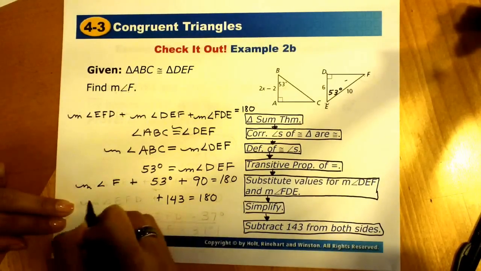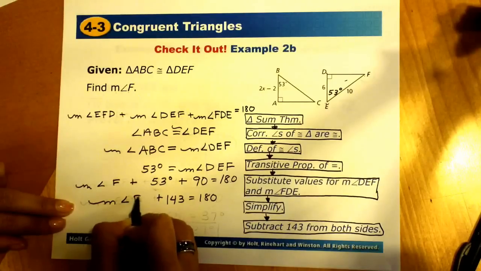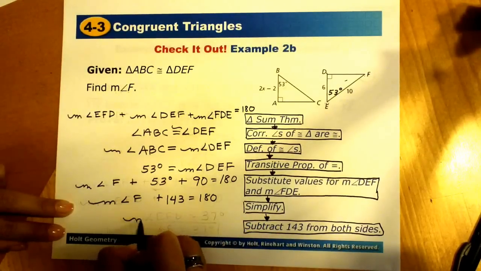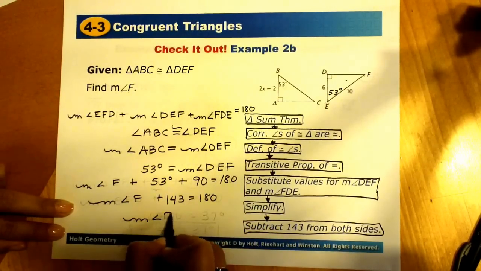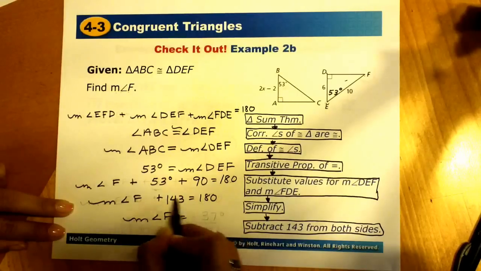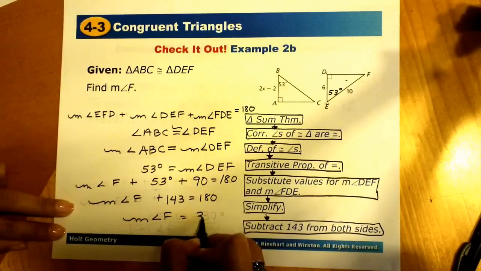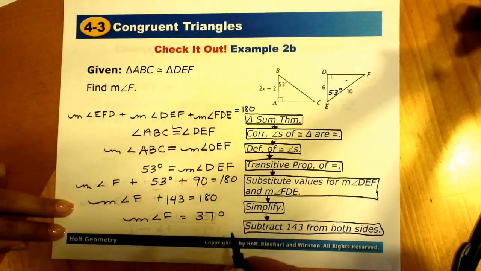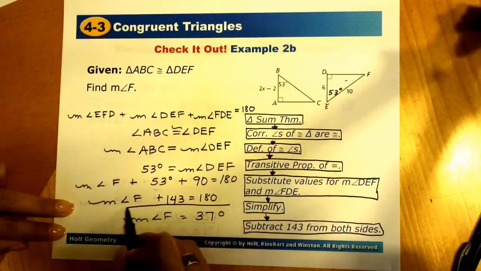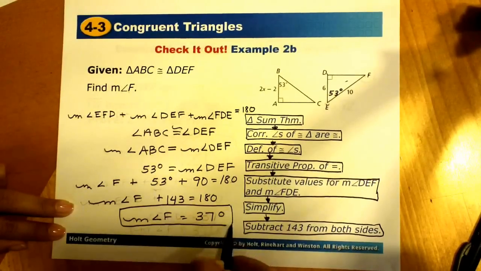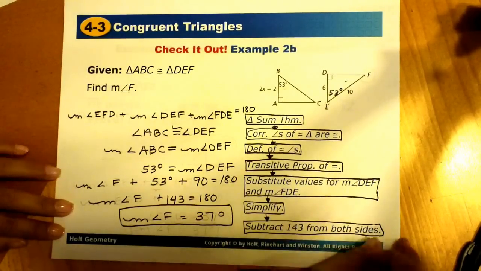I still have the measure of angle F, and then I have the measure of angle F equals, if I minus 143 from both sides, I get 37 degrees. Measure of angle F is what I was looking for, so I'm done.